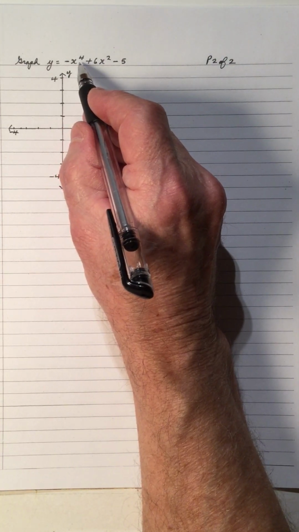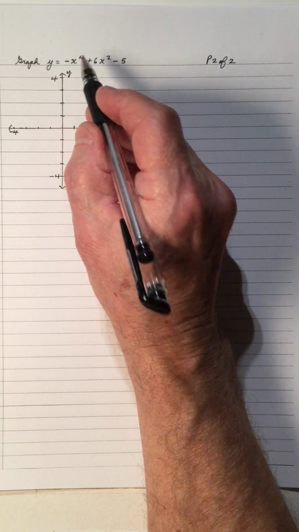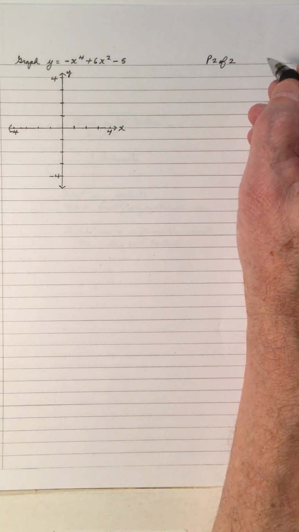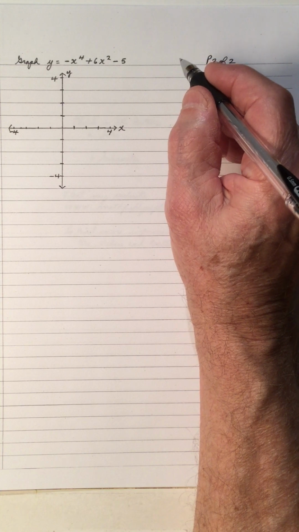A quartic, and a quartic is, I call it a quartic like a McDonald's or a Wendy's if you're having a hamburger.